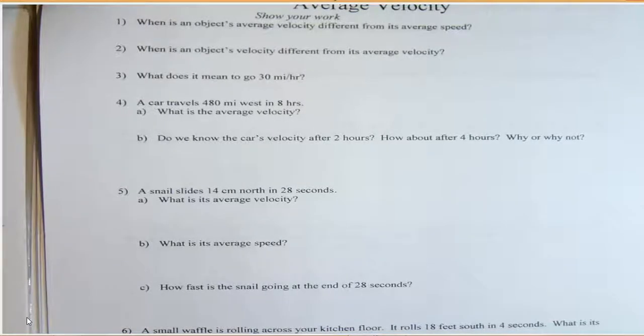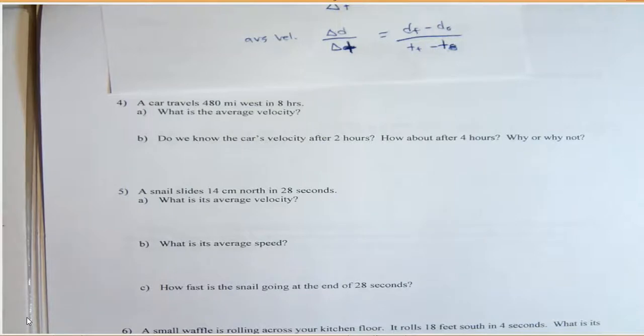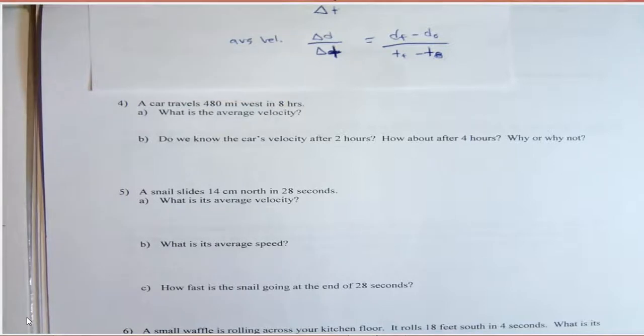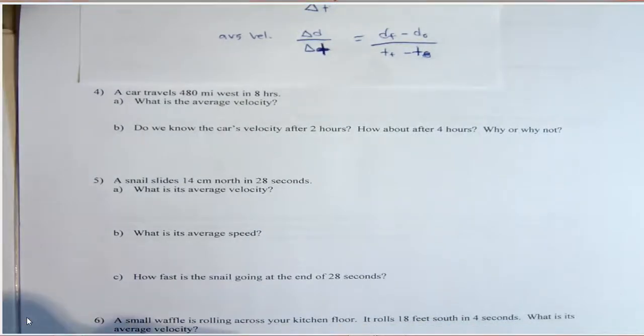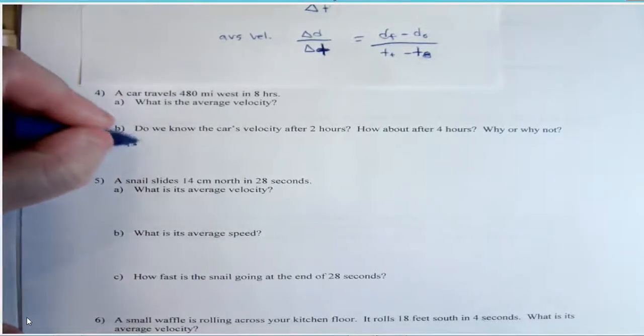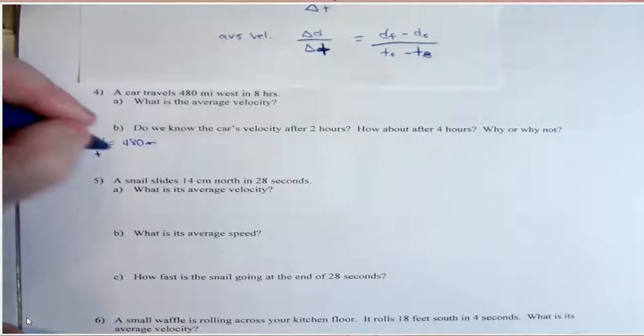All right, let's move on. Let's do number four. Let's cover some of these up so it's not distracting. All right, so a car travels 480 miles west in 8 hours. What is the average velocity? So first, we've got to write down what we know. Let's write it under B just because we have more room. We know that the distance is 480 miles. We know that the time is 8 hours.